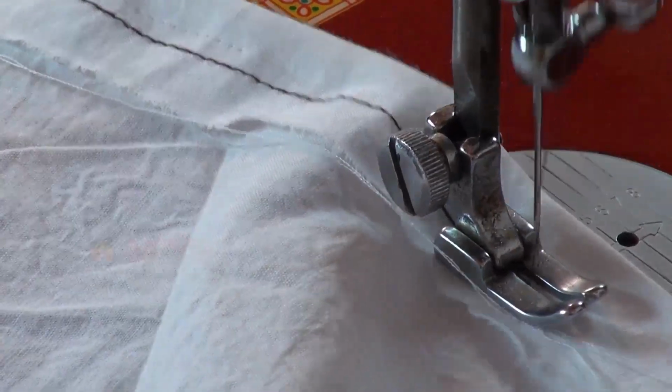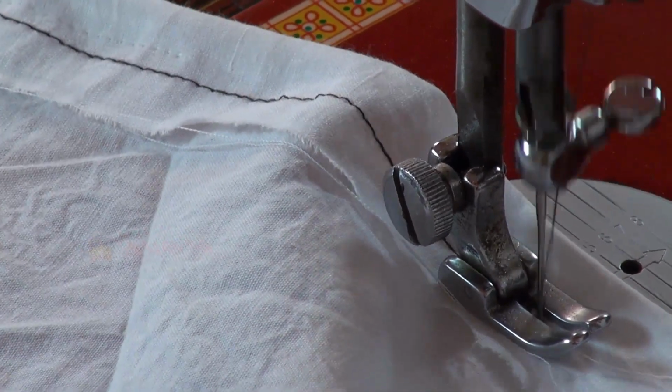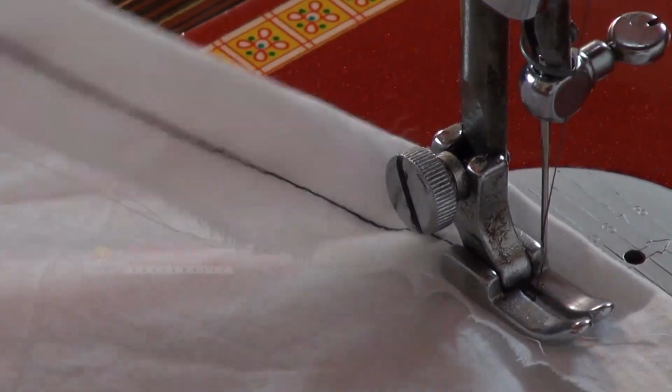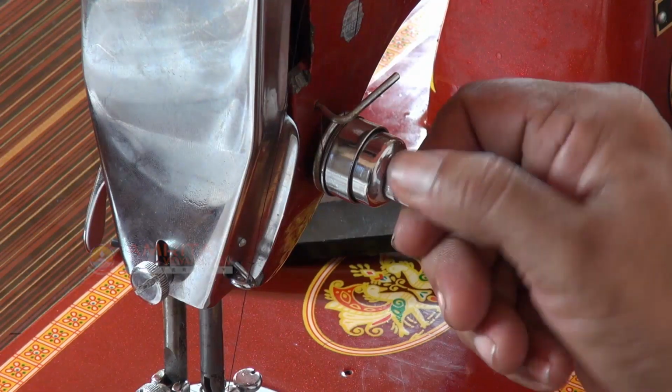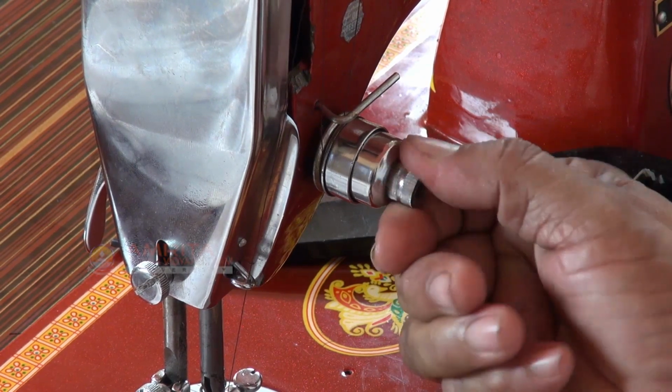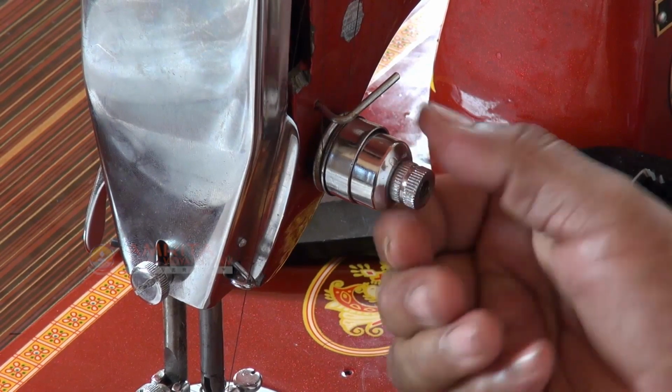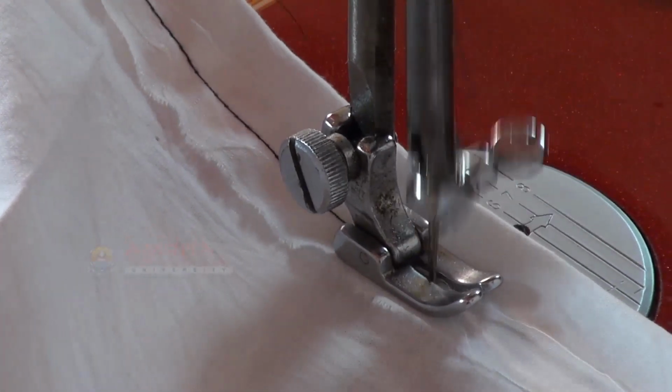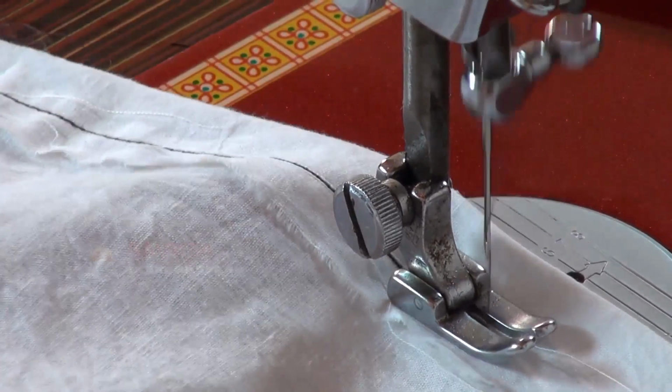While sewing, you may also encounter the problem of tangled thread on the lower side of the fabric. The main reason for this is that the tension on the thread is too high. To fix the issue, loosen the thread tension to make it more relaxed. Now let's check if our issue has been fixed by making a few stitches.